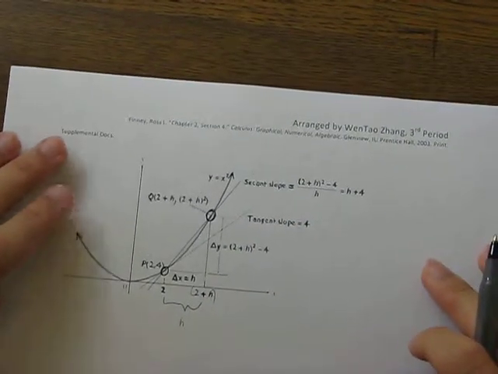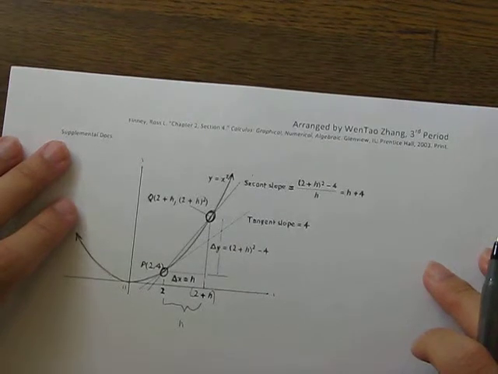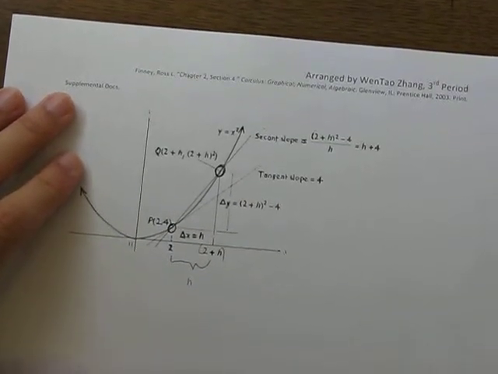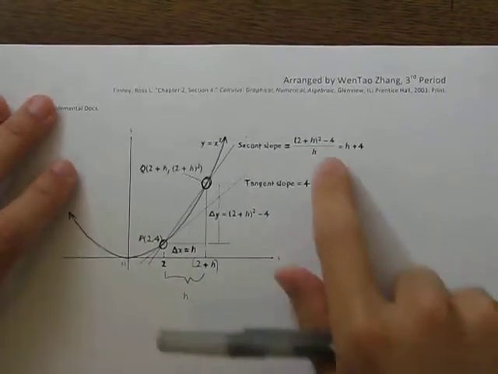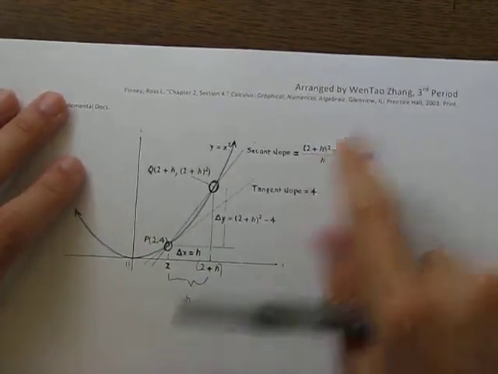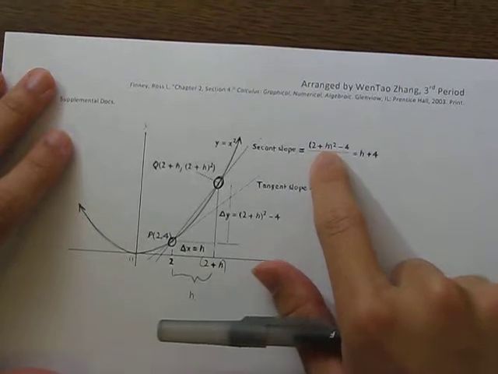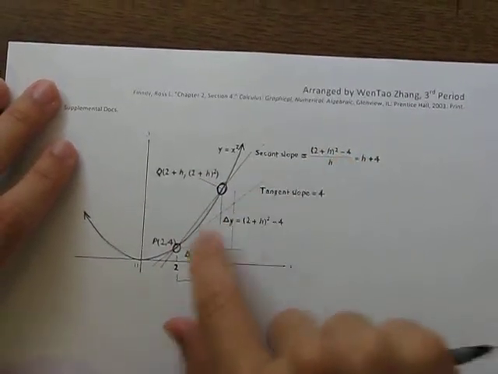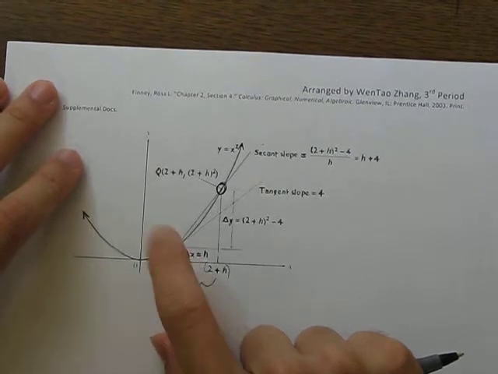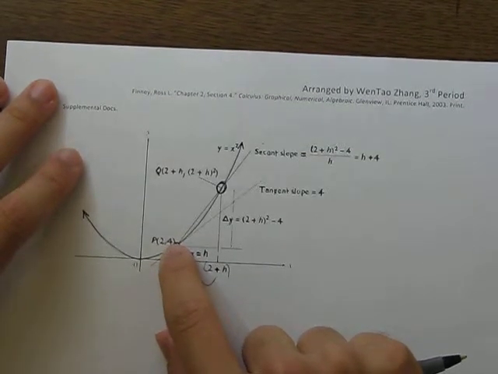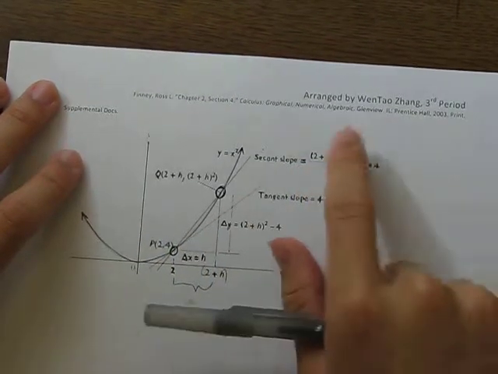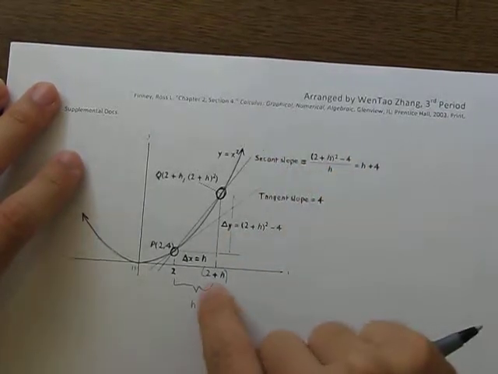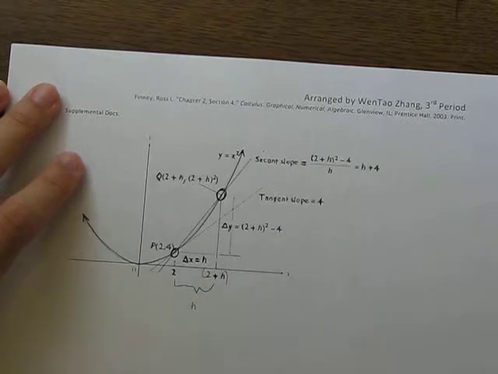The slope of the secant line is basically the change in y over the change in x. So what's the change in y? Well, let's see. Our new y value at Q is (2 plus h) squared, and we have to subtract the original y value, which is 4. So you have (2 plus h) squared minus 4, all of that over h, because now you're doing 2 plus h minus 2. Once again, that's h.